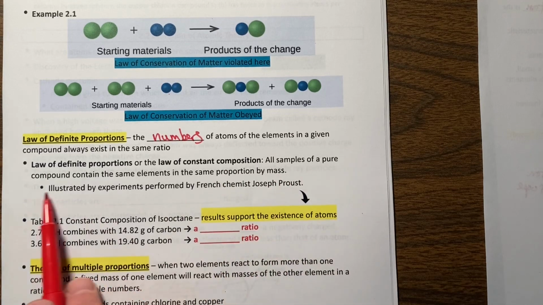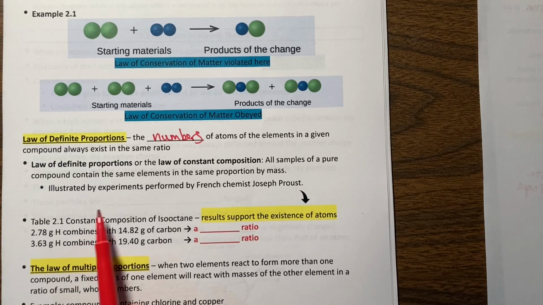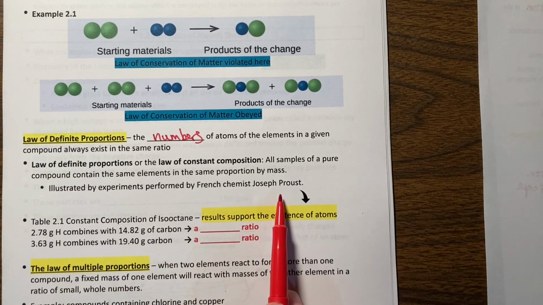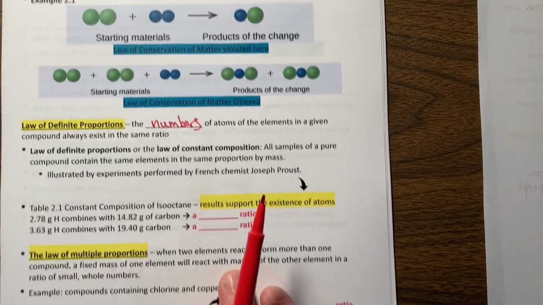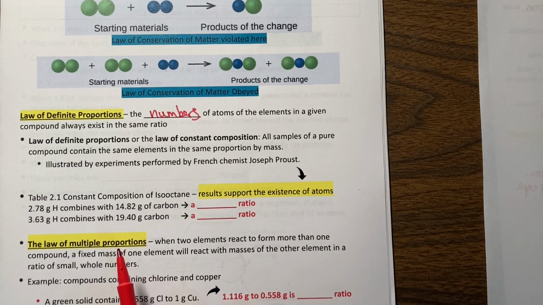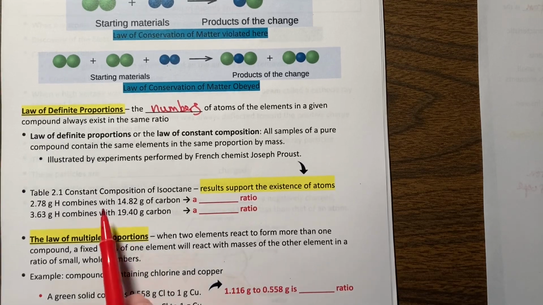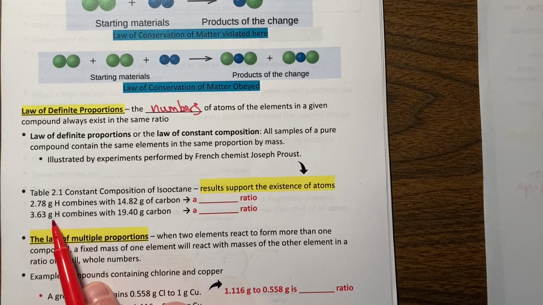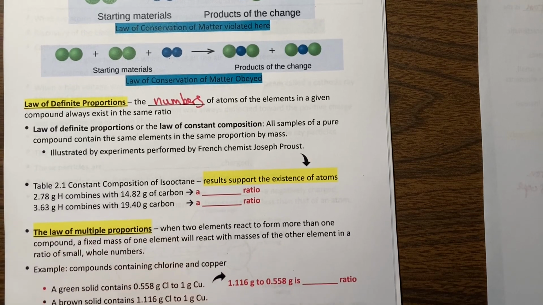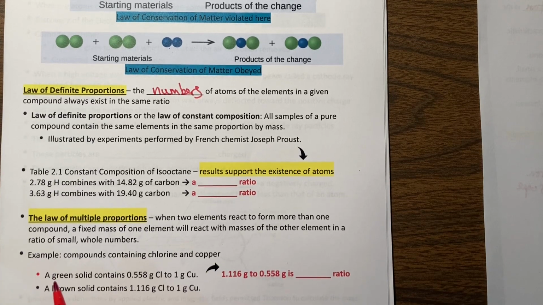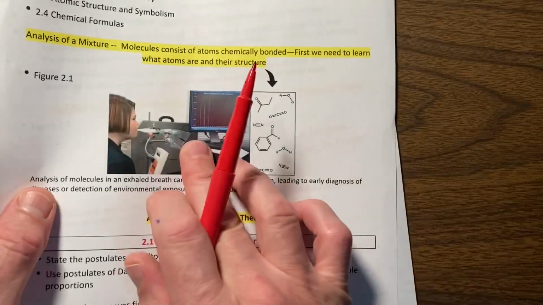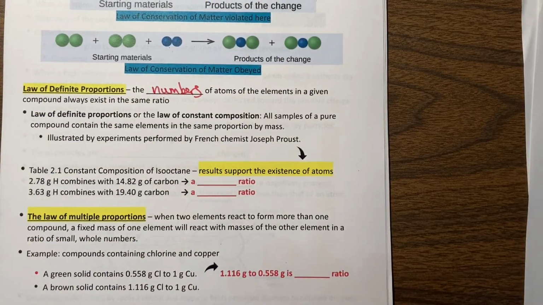All samples of a pure compound contain the same elements. And this was illustrated by experiments done by a French chemist at about the same time as Dalton. His name was Joseph Proust. He did a lot of experiments like Dalton did. And so for instance, they took various amounts of elements. I'm not sure how they did it back in their day, because all they had was glassware. They didn't have any machines like these instruments that we have today. They had to do a lot of careful weighing and measuring and observation to come up with these theories.